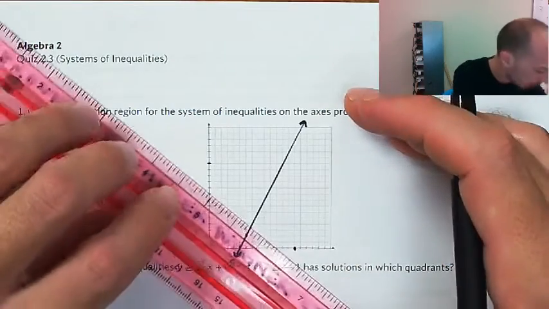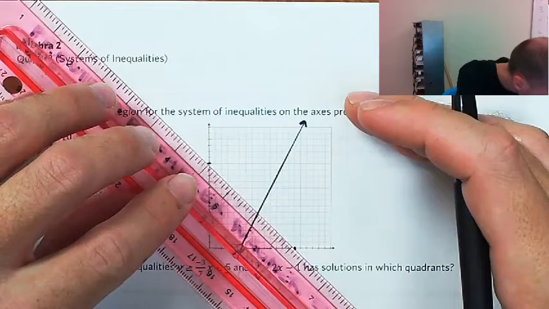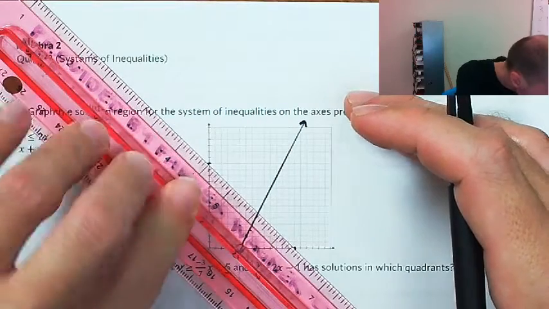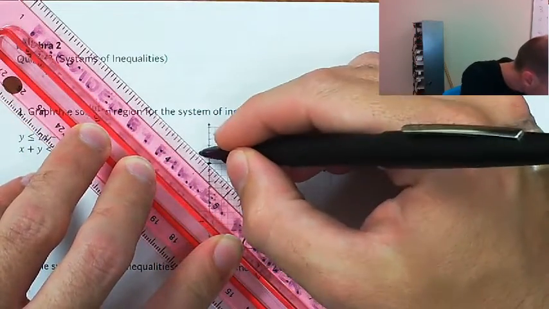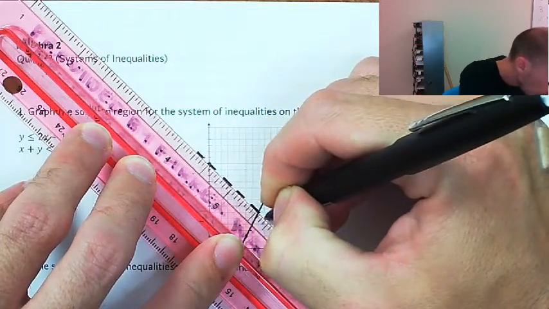All right, so we're going to connect these 2 points. And it's going to be a dotted line because it was a strict inequality, I remember.